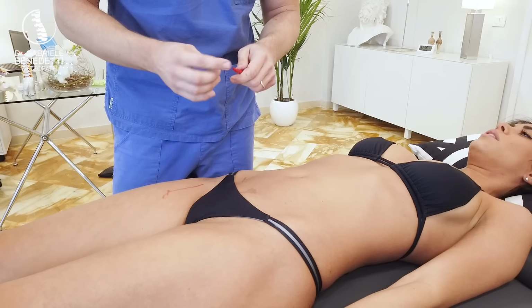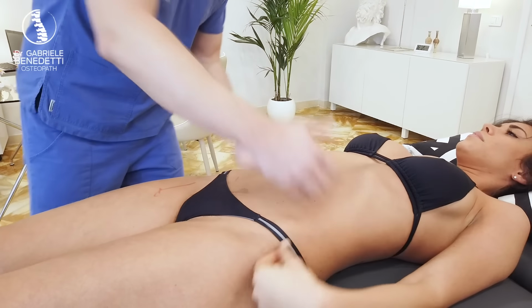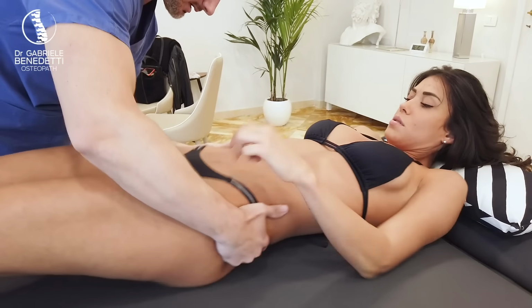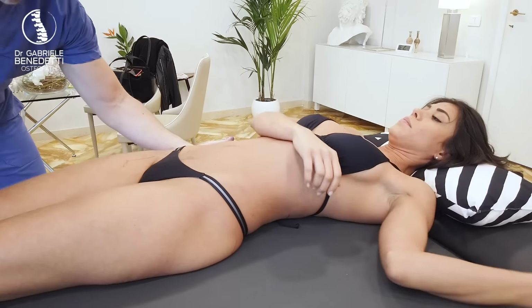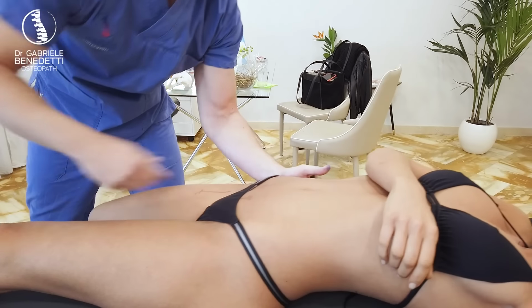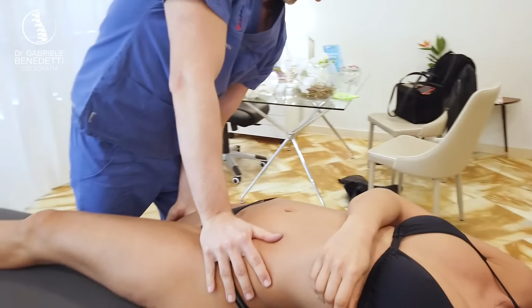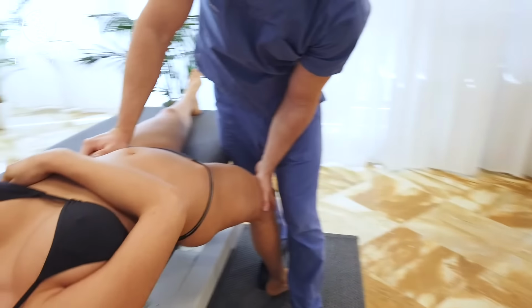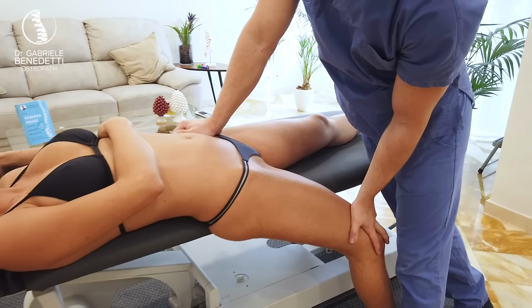So we will make a stretching again on our muscle. So you can come on this side, stay on the edge, perfect, don't help me. I will let the leg fall down and just make a stretching like this. Very important stretching.